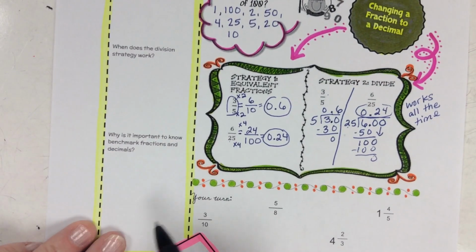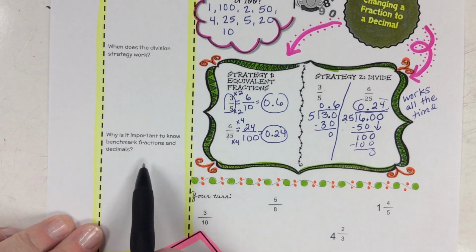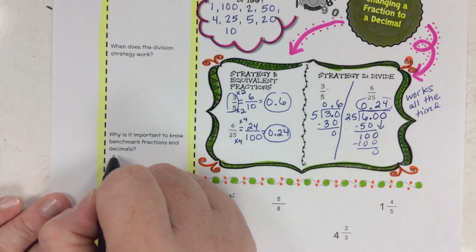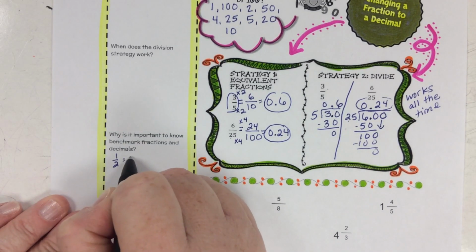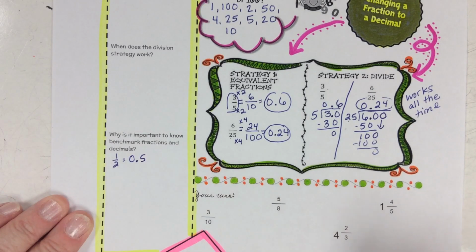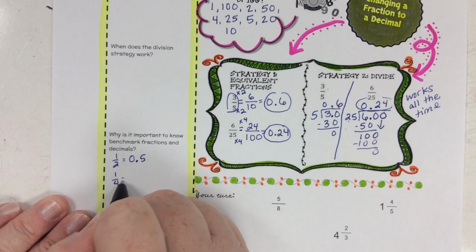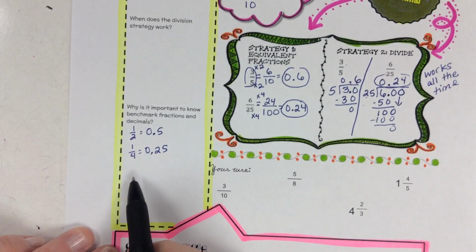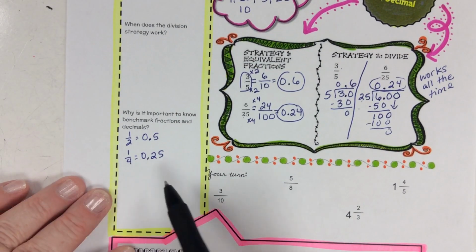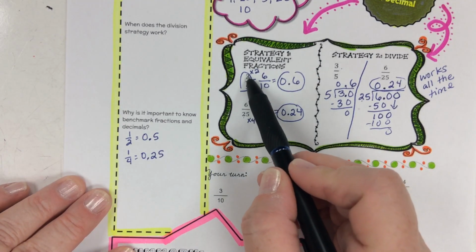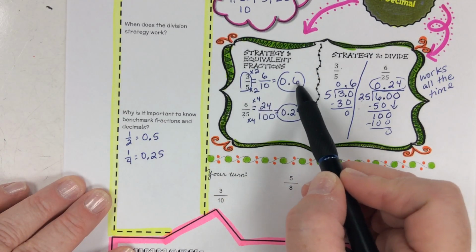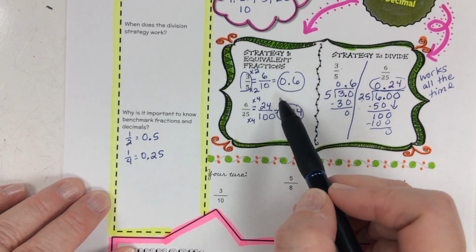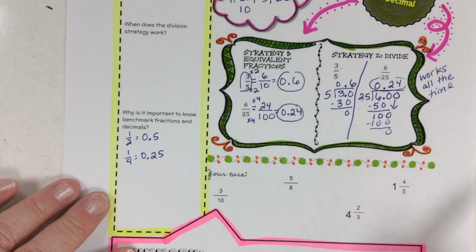Okay. Why is it important to know the benchmark fractions and decimals? And we haven't talked about that yet. But the benchmark ones are like that 1/2 equals 5/10, or that 1/4 equals 0.25. And the reason these are important, and you're going to need to write it here, is knowing this will help you know if your answer is reasonable. 3 is more than half of 5. So 6/10 is going to be more than 1/2 also. It just helps you check and see if your answer is reasonable or if it's correct, okay?